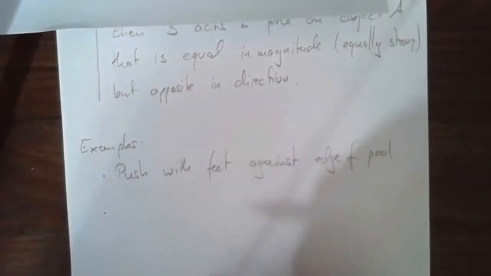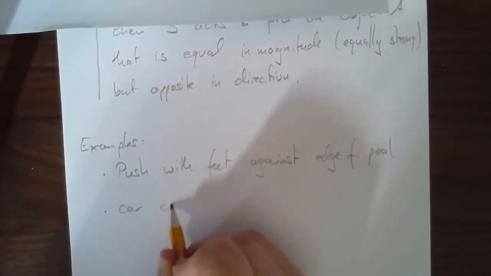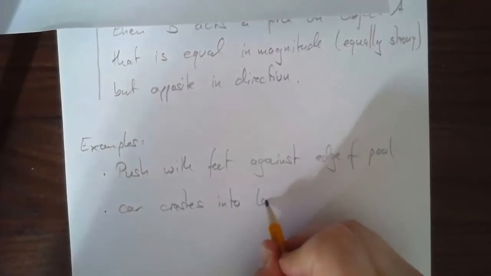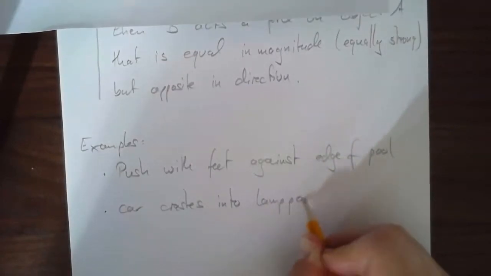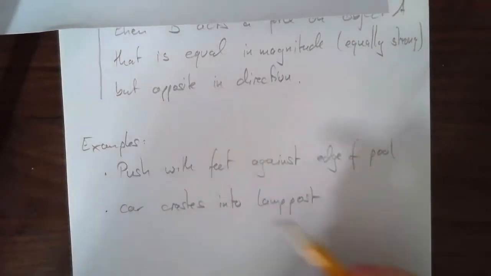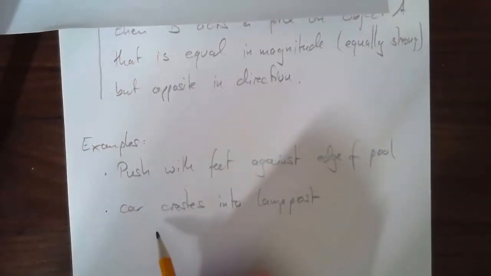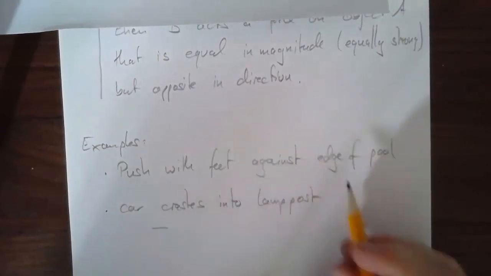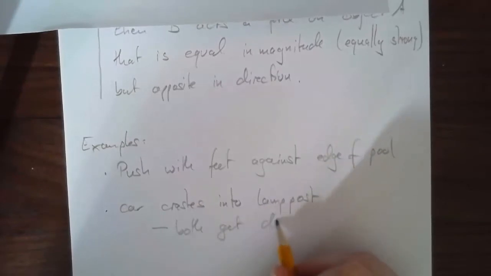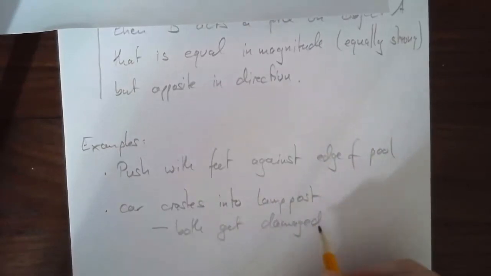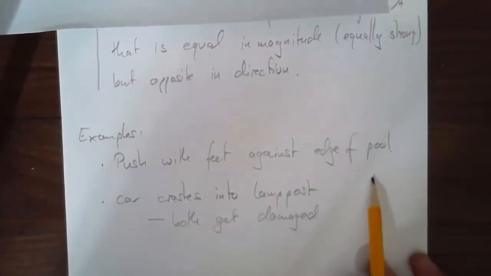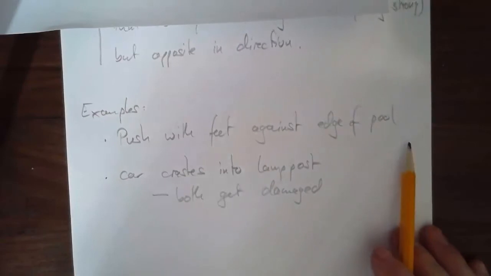Or how about a car crashes into, I don't know, say a lamp post? What happens? Well, the car gets damaged, the lamppost gets damaged. They both experience a force, right? There you can see right away that the car that crashed into the lamppost doesn't just act a force on the lamppost, it also goes the other way, or how else would it damage the car?